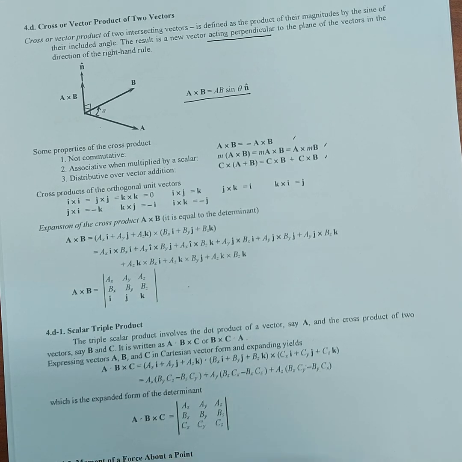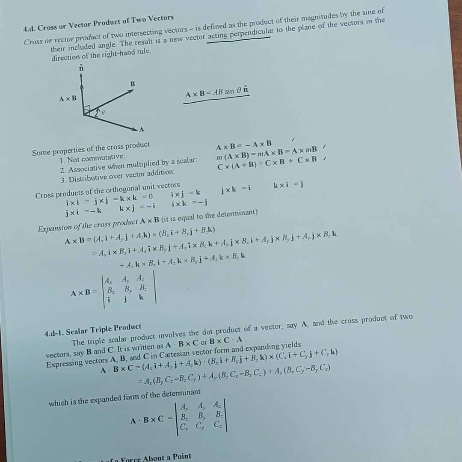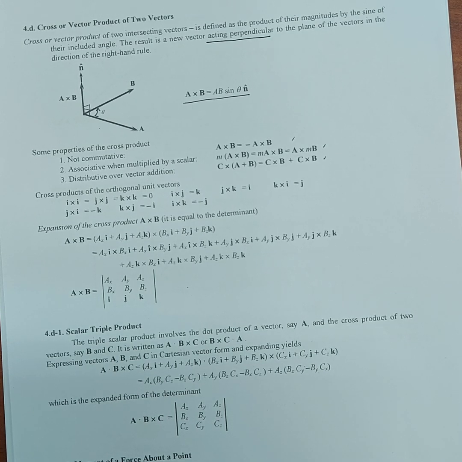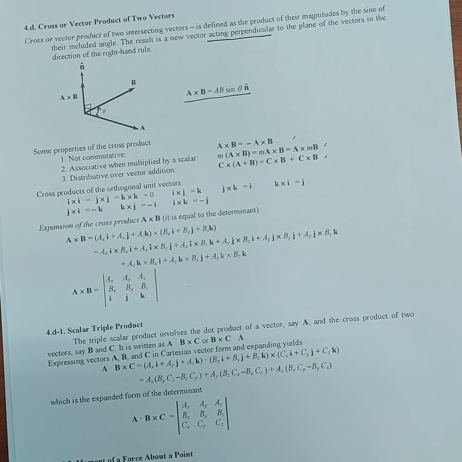Maybe you have discussed this before in high school, because this is one way of solving system of linear equations. We use matrices, or solving determinants, we call it Cramer's rule. If you can still remember that particular topic in high school, or perhaps in engineering, pre-calculus, I don't know.